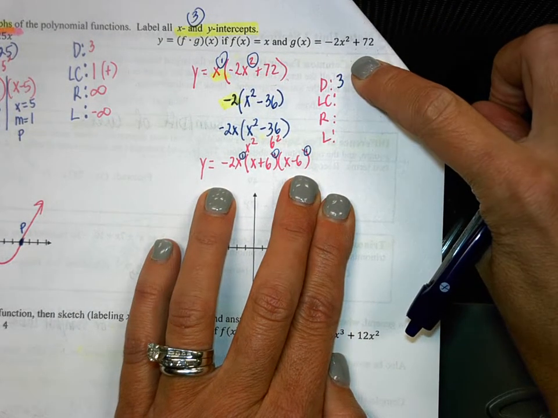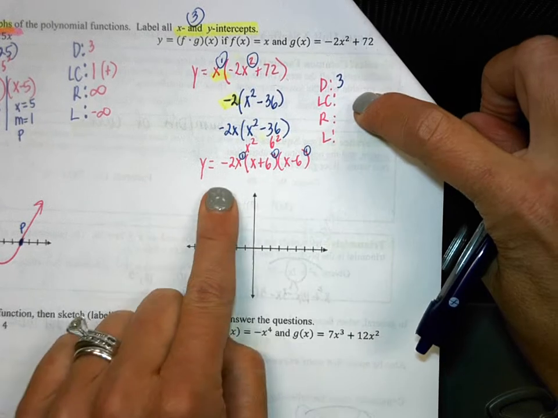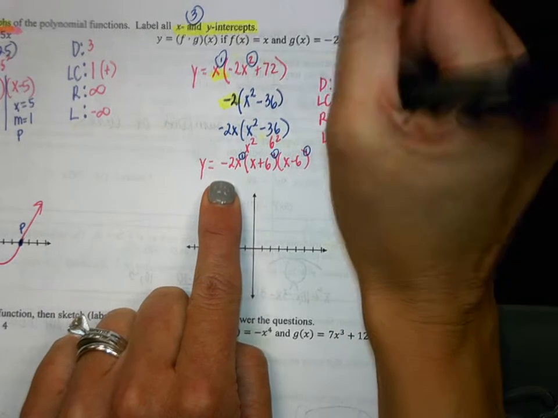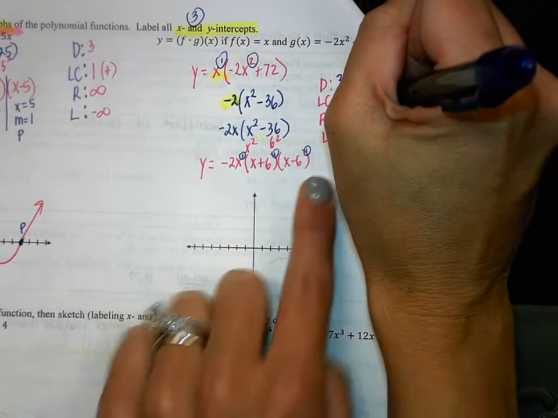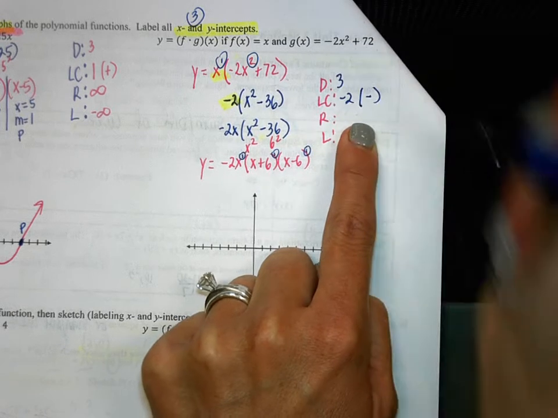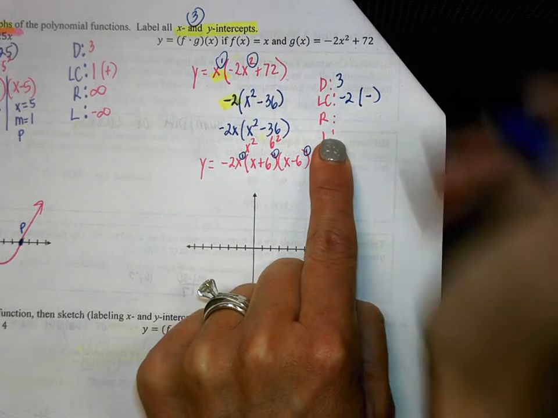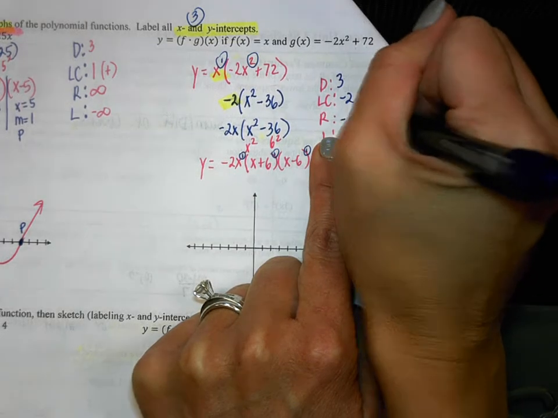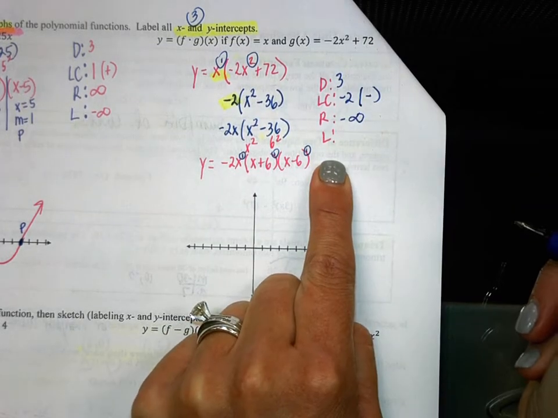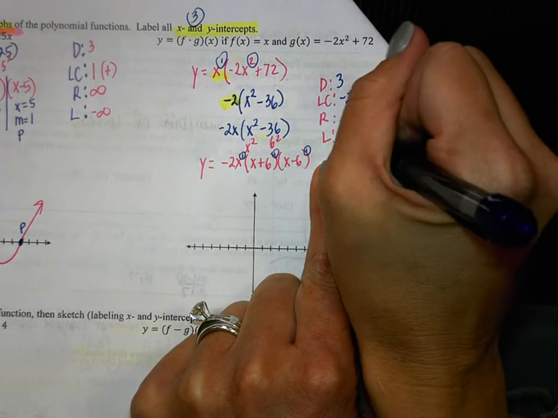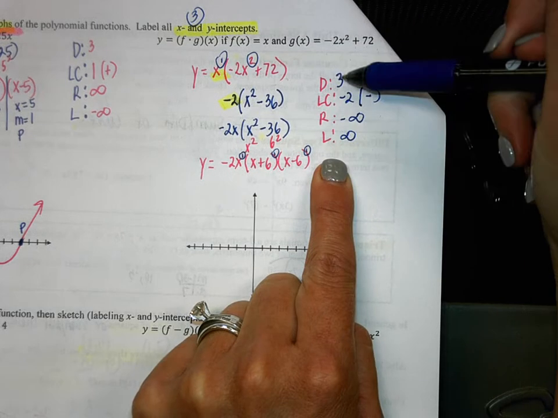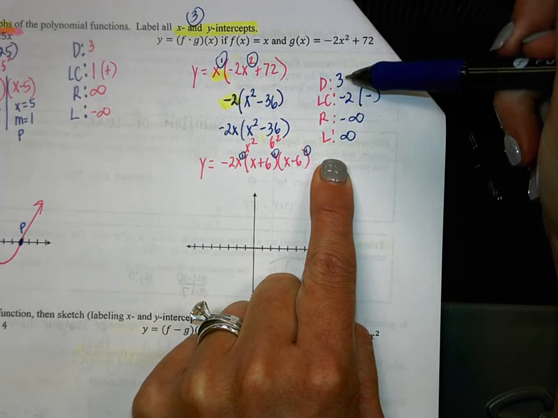Okay? What is my lead coefficient? -2, and specifically is that it is negative. Because my lead coefficient is negative, my right-end behavior is negative infinity, and my left-end behavior is positive infinity because it's an odd degree. Odd degree means opposite directions.